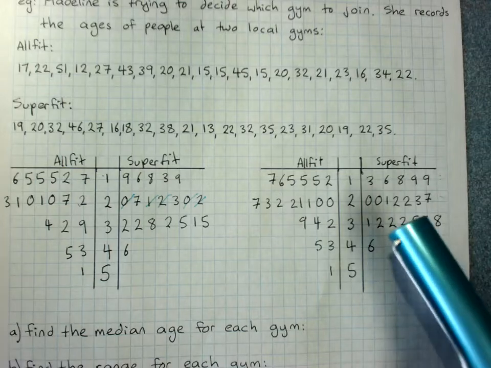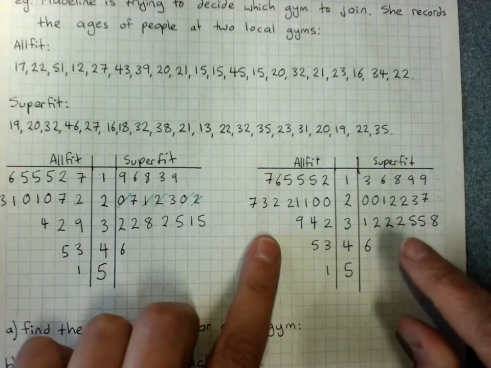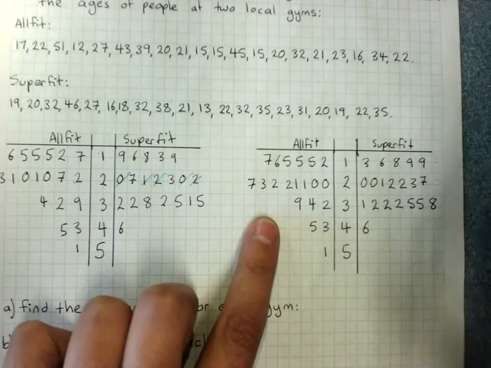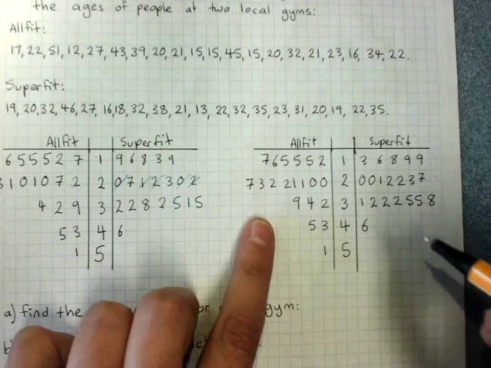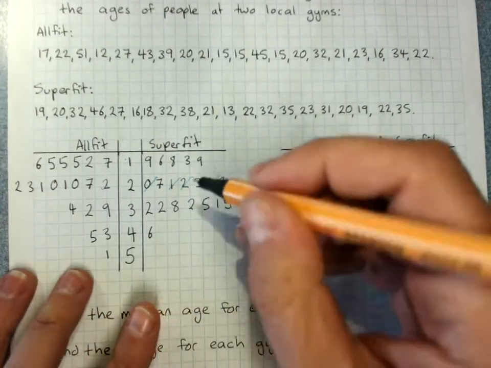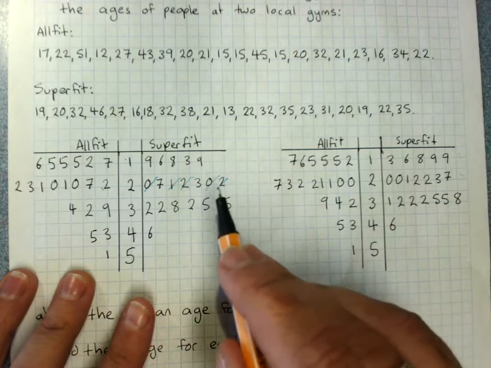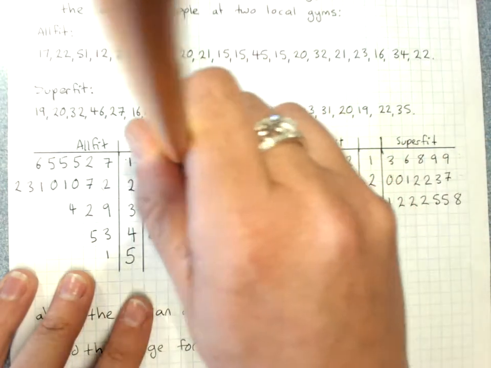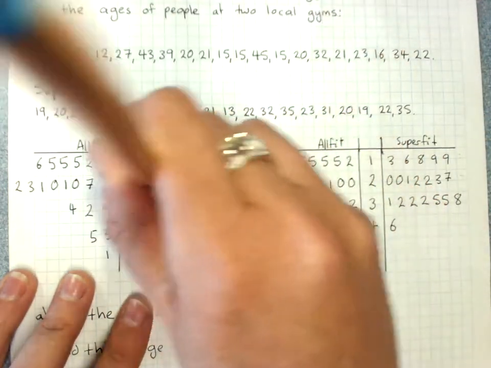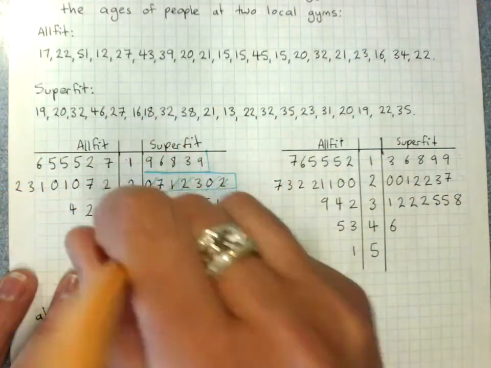So that is a back-to-back stem and leaf plot. And it actually makes a little column graph. Don't draw this in. In fact, I'll draw it over here so it's a little bit easier. If you've spaced your numbers nicely, then it actually makes almost a pretend column graph.